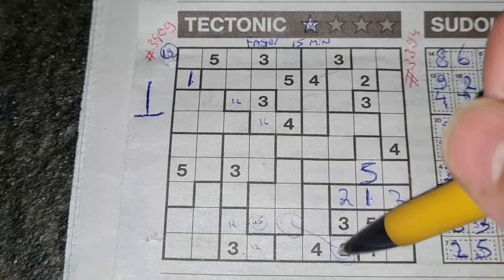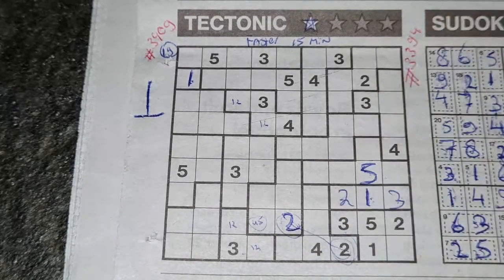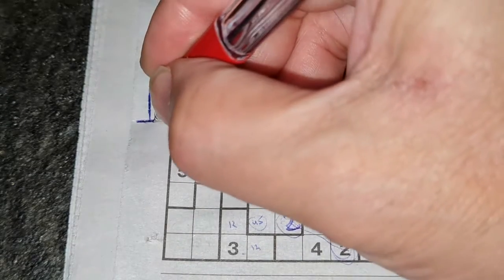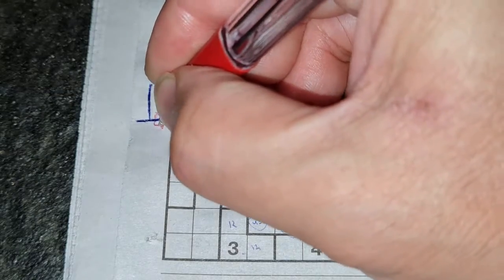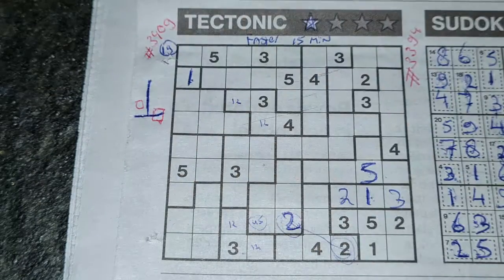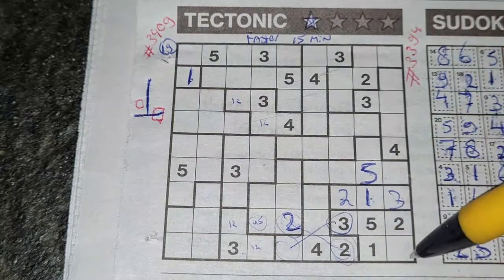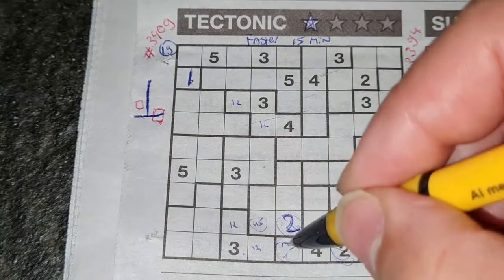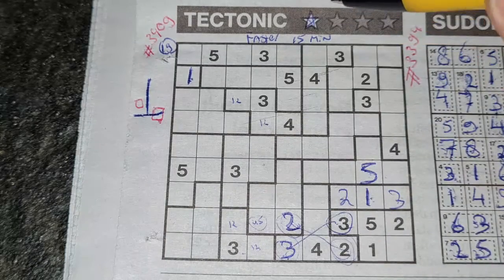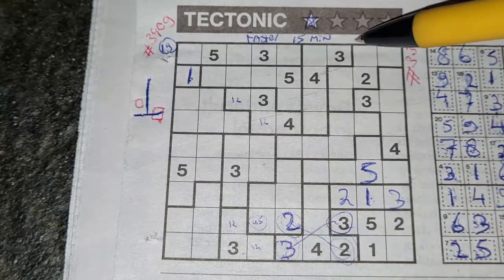So in this case, it's a 2. Alright. So this box has the same number as that box. But also that box has the same number as this box. So in this case, it's a 3.